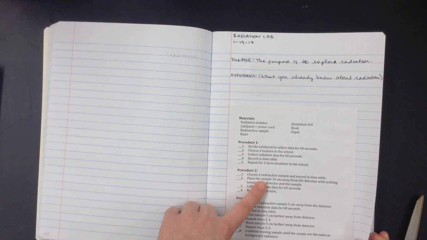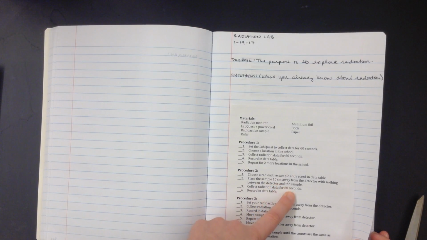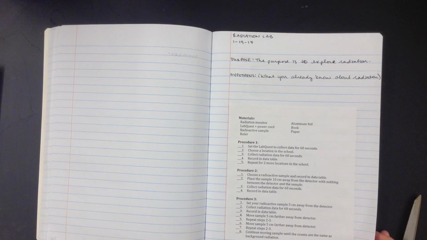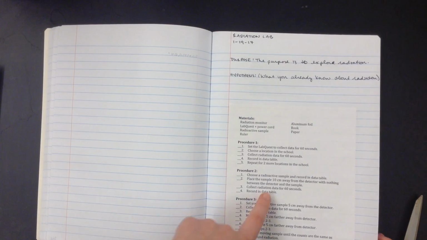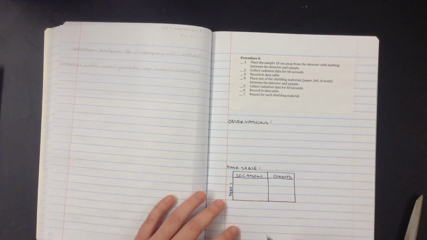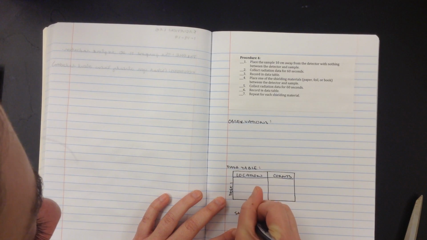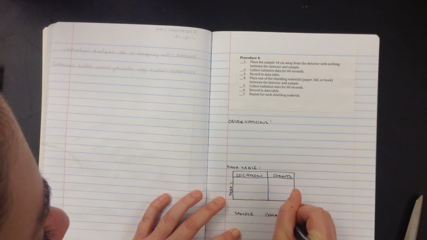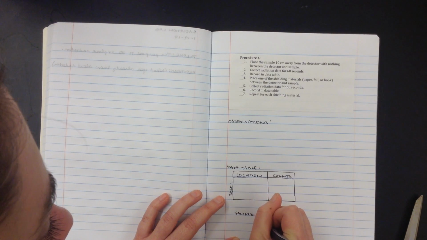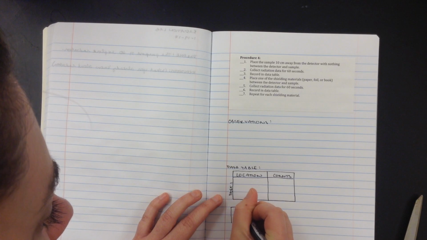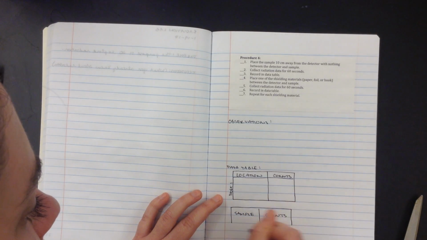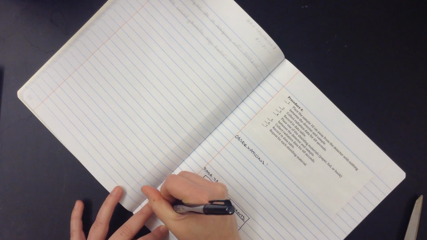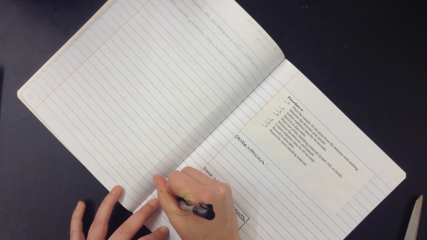For procedure 2, we're going to record counts when the sample is 10 seconds away from the detector. So we're going to have our sample, and we're going to have counts. And then that's for part 2.